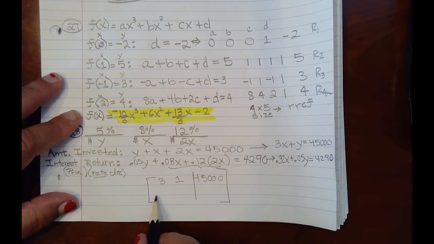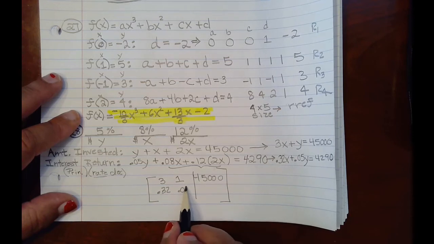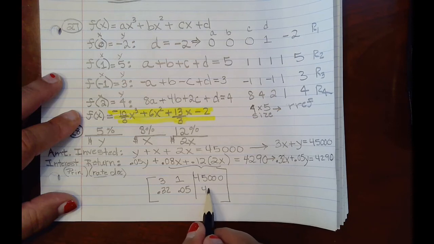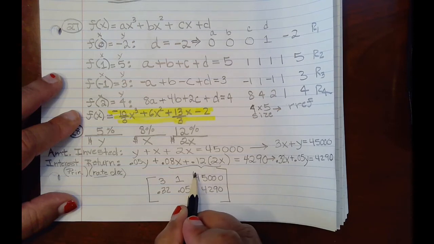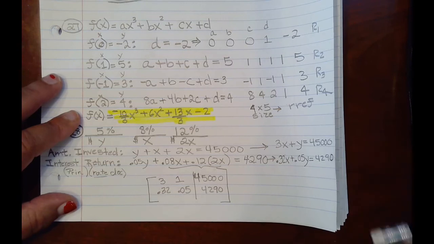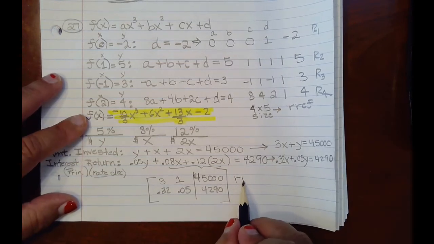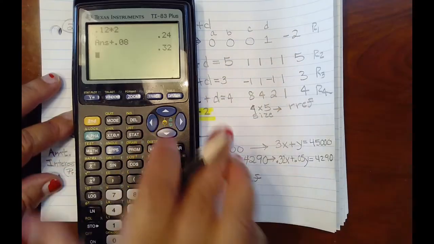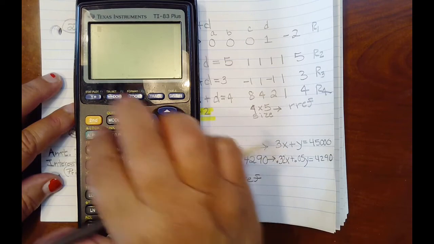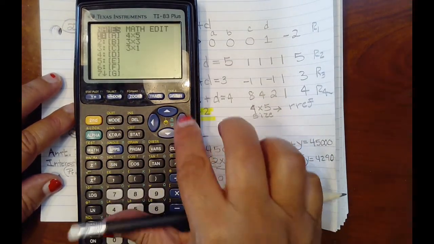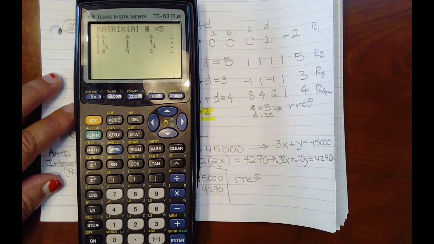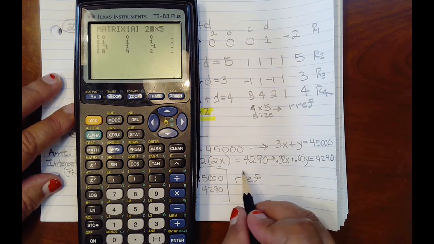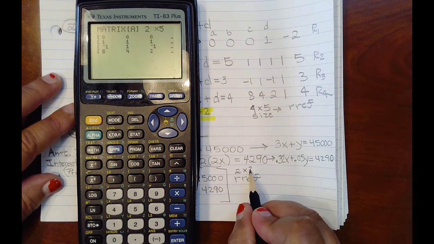Okay, next equation. Second equation would be 0.32 in the x column, 0.05 in the y column, and 4,290 for the constant. Okay, and then just dump it into your calculator and reduced row echelon form. Okay, so clear this out. Second matrix. I'm going to go over to edit to put some new numbers in. This one has 2 rows and 3 columns, so it's a 2 by 3. That's the size of the matrix.